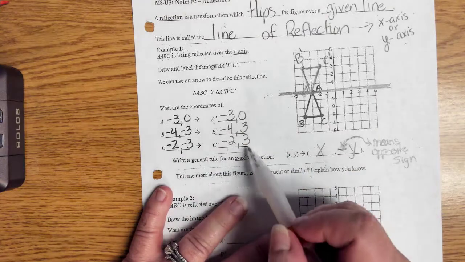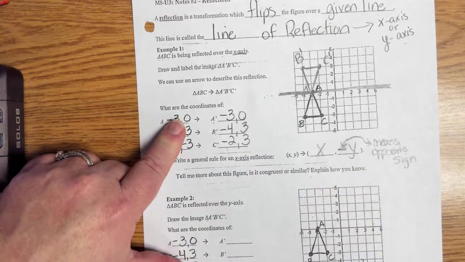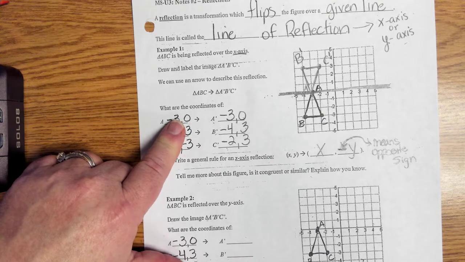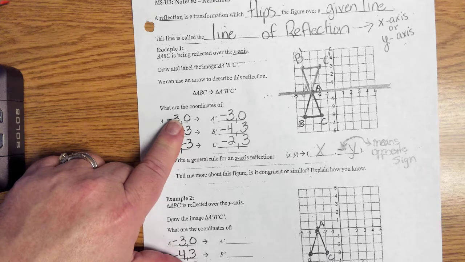Now, why didn't we change this 0? Because we changed all the other y's. Why didn't that 0 change? It's on the axis, yeah. What is it about 0? Is it positive? Is it negative? No. That's why. You can't change a sign when there is no sign to begin with.